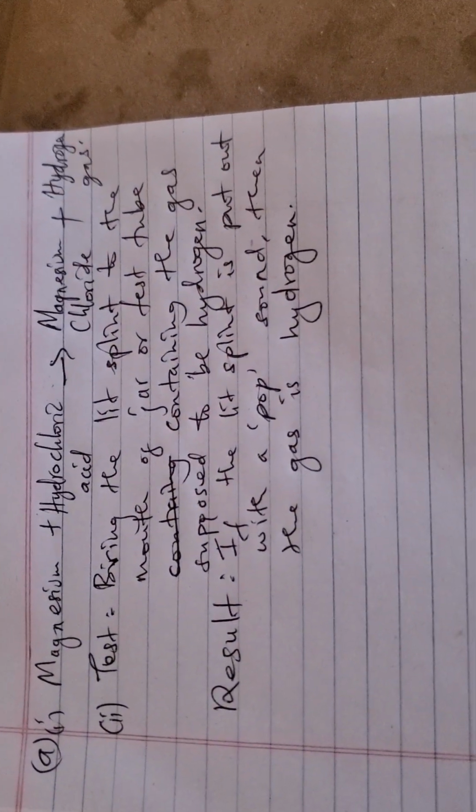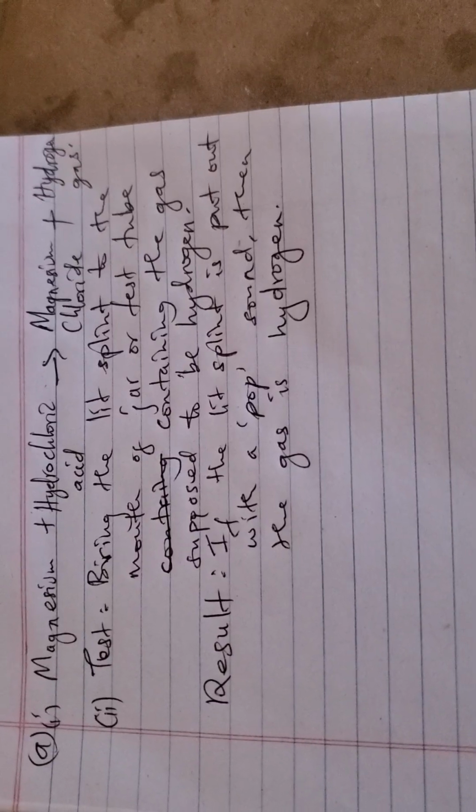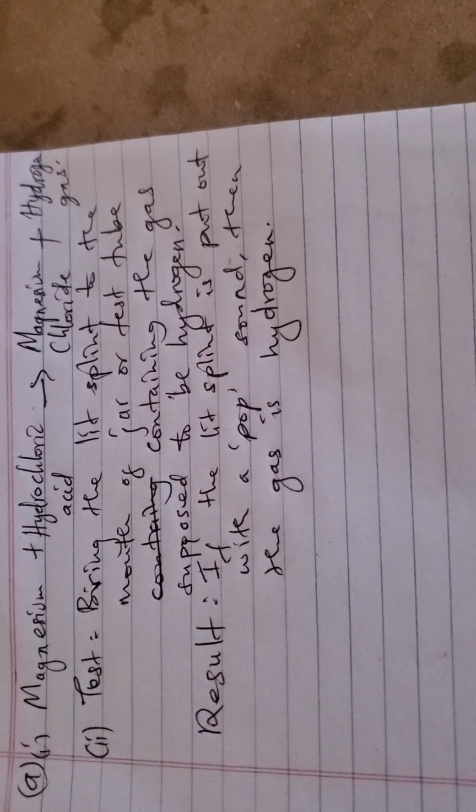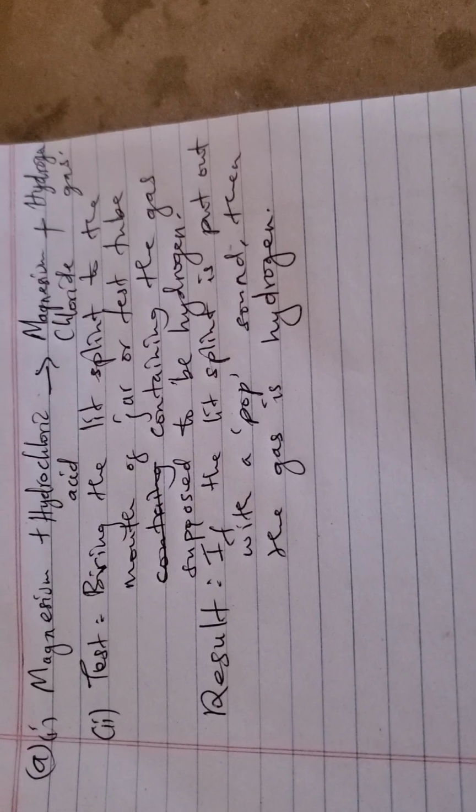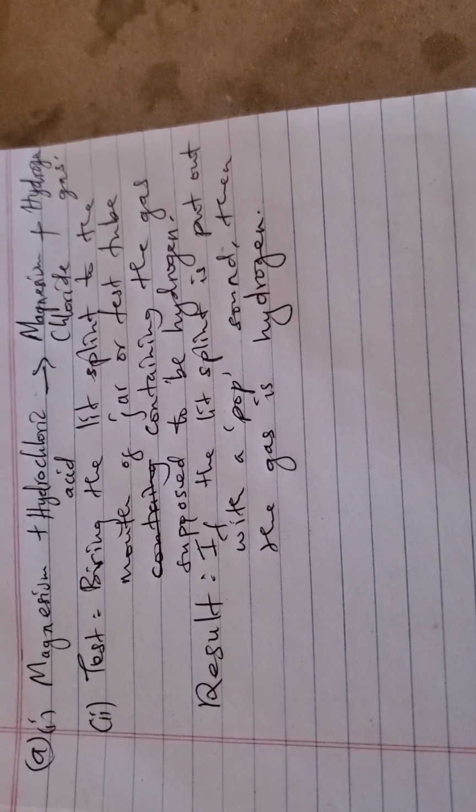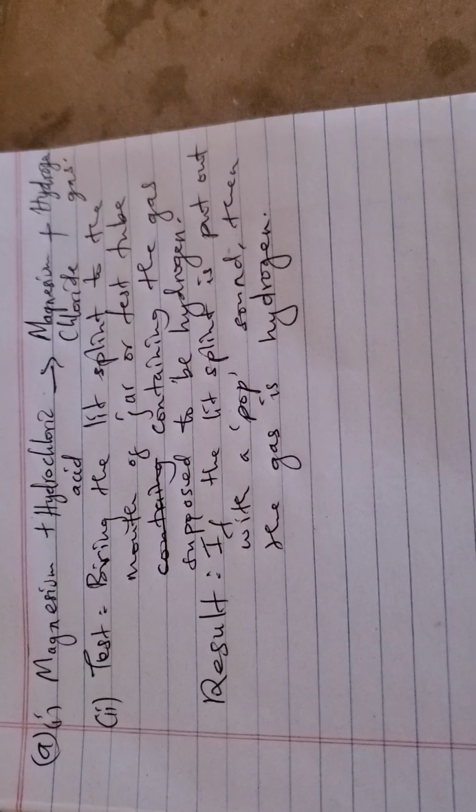So that is the case there. Bring the lighted splint to the mouth of a jar or test tube containing the gas supposed to be hydrogen. That is the test. What is your observation or result? If the lighted splint is put out with a pop sound, then the gas is hydrogen. So that is the case for questions A1 and A2.